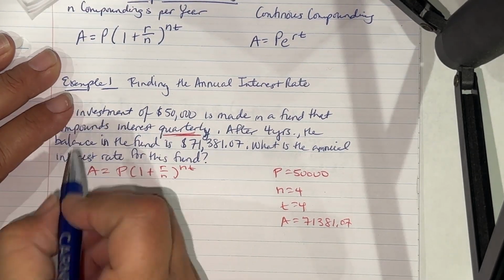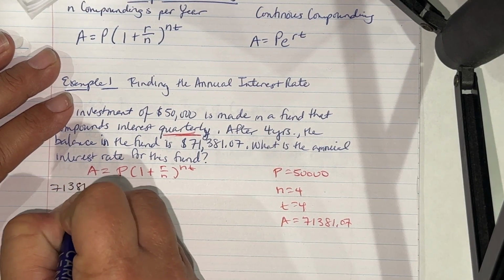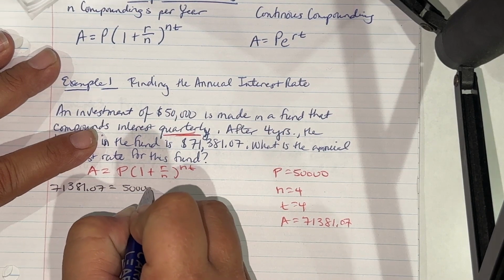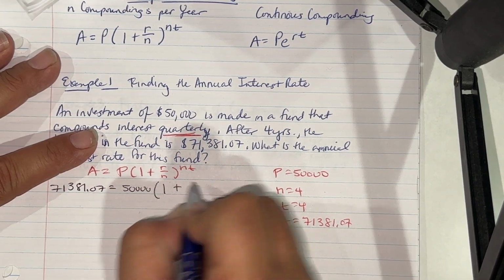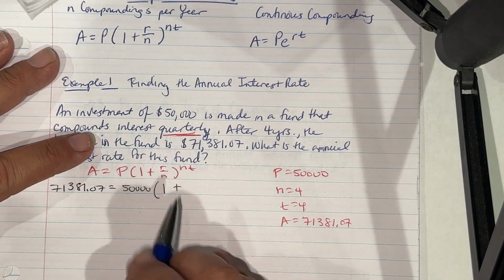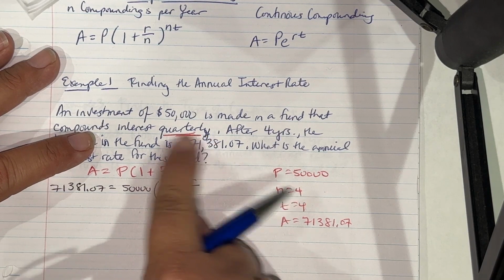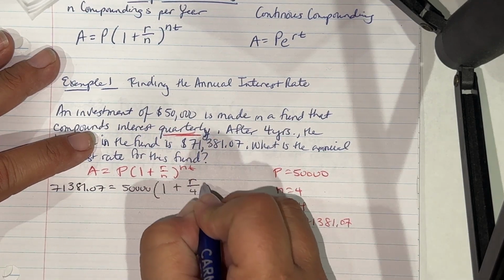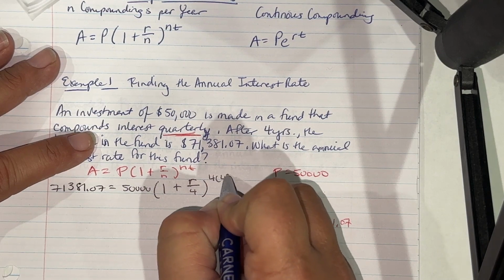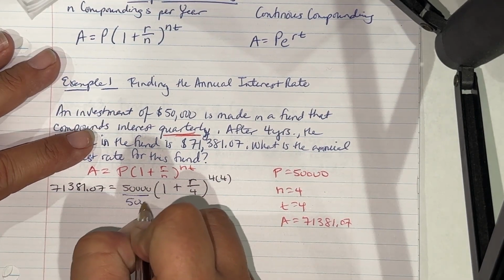So now we're going to replace our pieces. So we have $71,381.07 equaling our starting amount, which is $50,000, times 1 plus our rate, which is what we're trying to find, our R value, so it's going to stay R. The number of times it was compounded said quarterly, that means it's 4 times a year. The N is our 4, and the time frame was 4 years. So now we're going to divide both sides by 50,000.